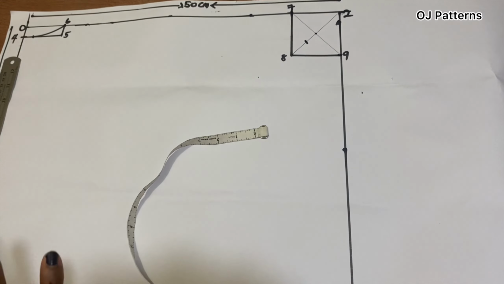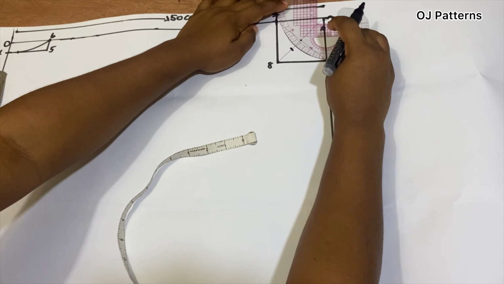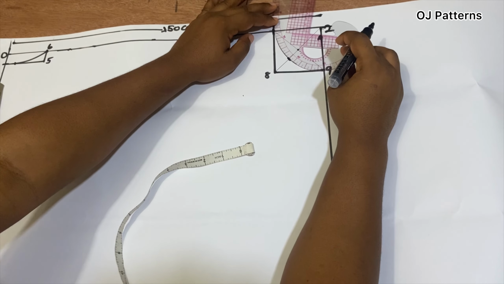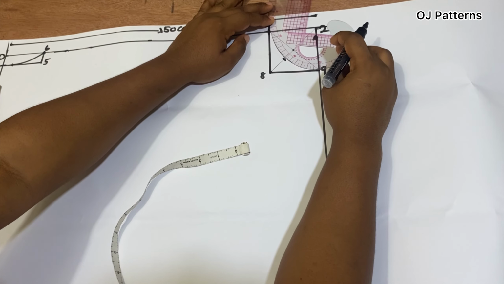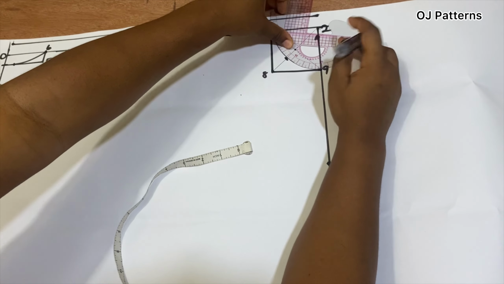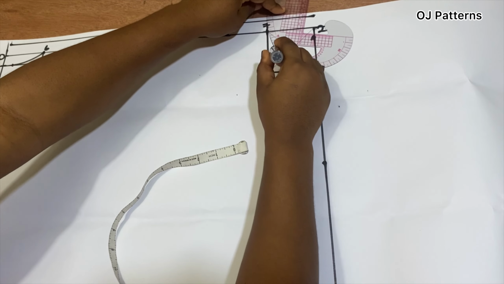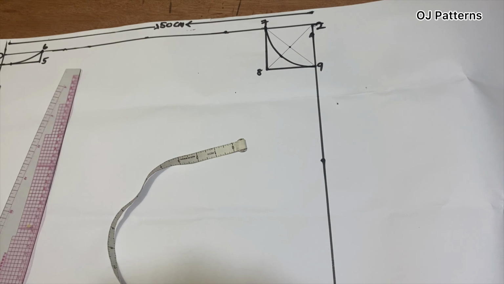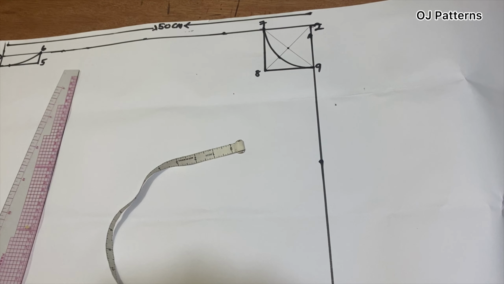So next, I'll be using my curve to connect 7. You place your curve in a way that you connect 7 passing through the 2 cm. So your 7 will touch 2 cm and then towards 9 this way. So that's how to draw your neck curve.